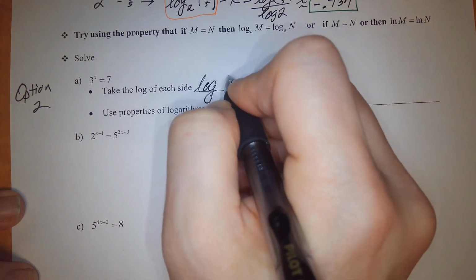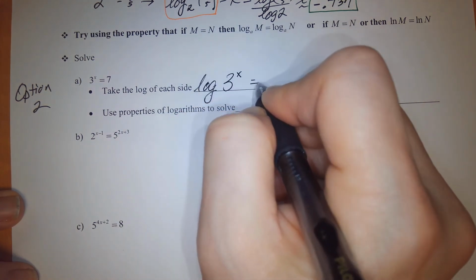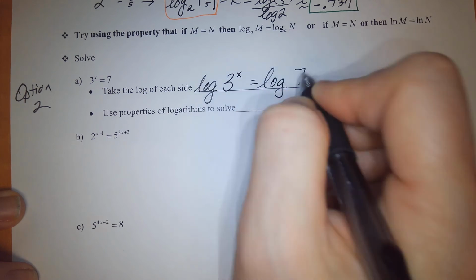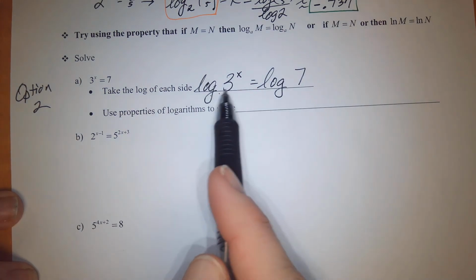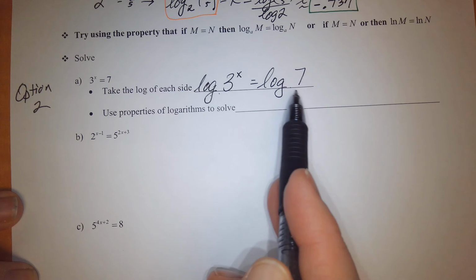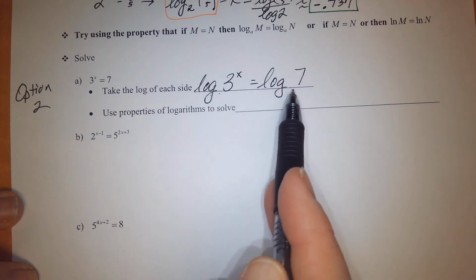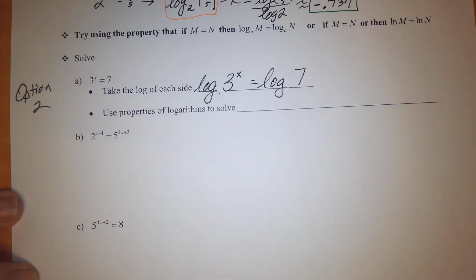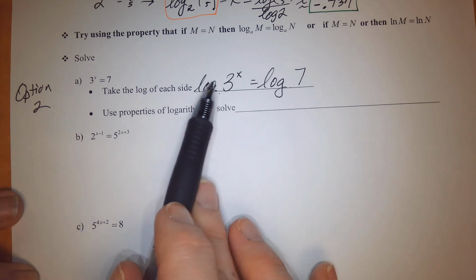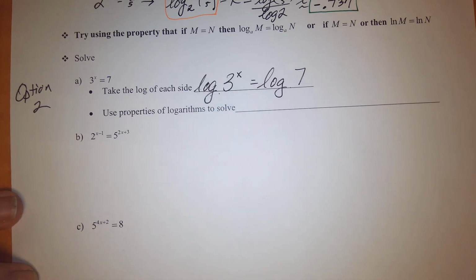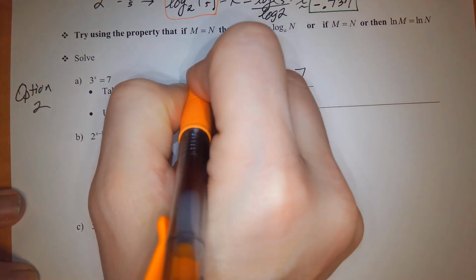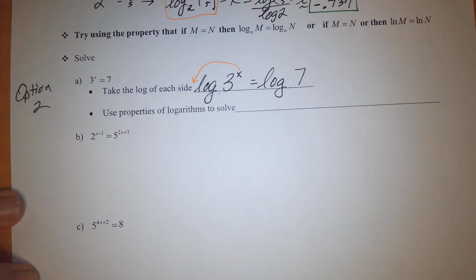So I'm going to take the common log of the left side and take the common log of the right side. Make sure the bases match. Otherwise, you're not doing the same thing and your equation then becomes unbalanced. Now we use properties of logarithms to solve this. Since I have log in front of this argument that has an exponent, we can pull that exponent down in front.